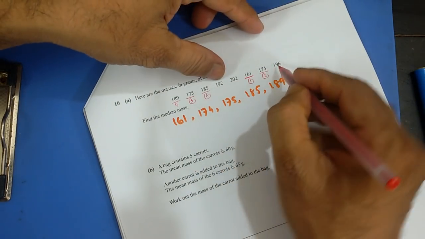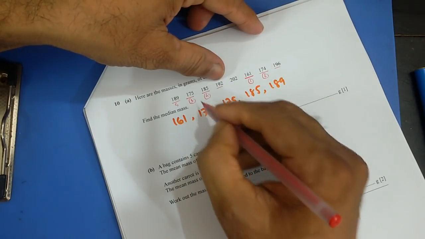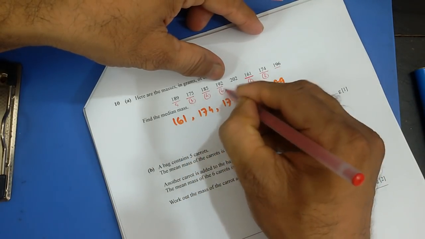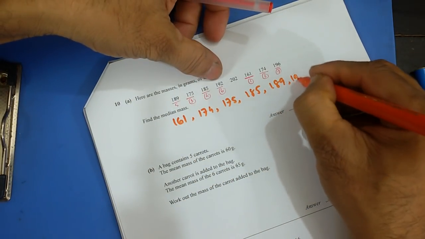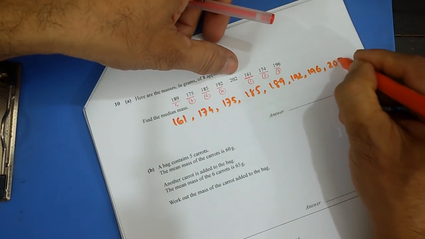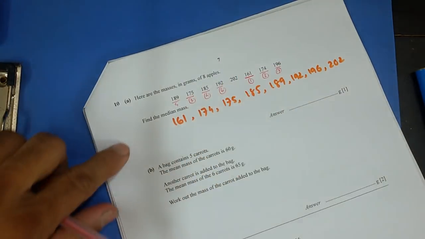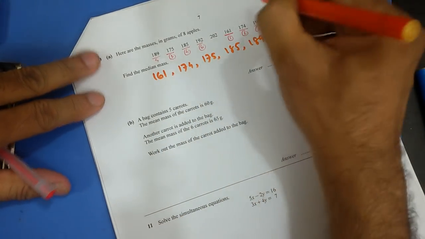Now in the tens place 9, 192 this. So 1, 2, 3, 4, 5, this is 6, this is 7. So 6 is going to be 192, and that's 196. And lastly, this is the biggest one, 202. This one was the raw data. This is the organized data. Now 1, 2, 3, 4, 5, 6, 7, 8.